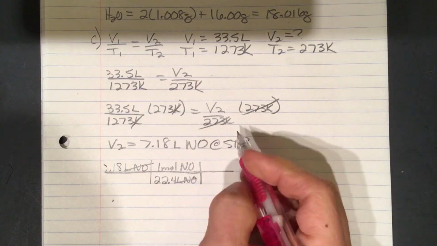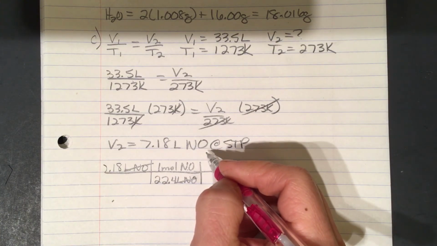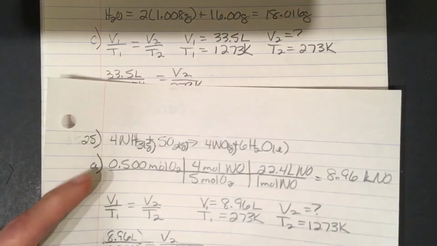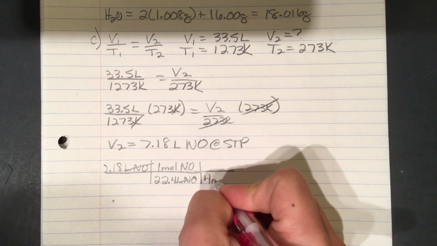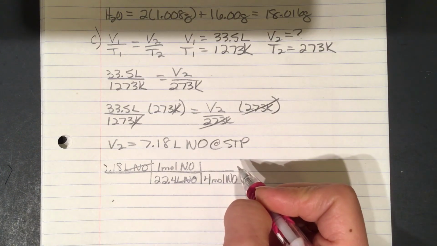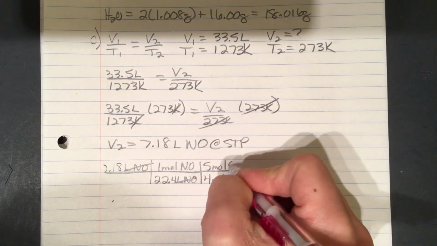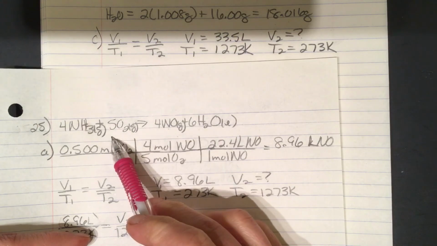I can get to oxygen now because I know from my equation, where did my equation go? Right here. 4 moles of NO is produced by 5 moles of oxygen. 4 from 5.